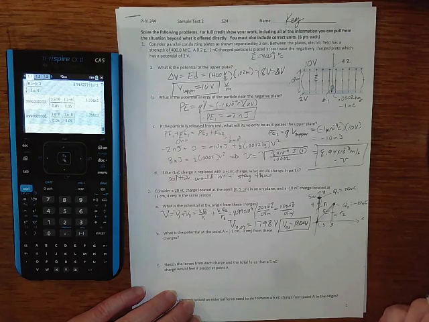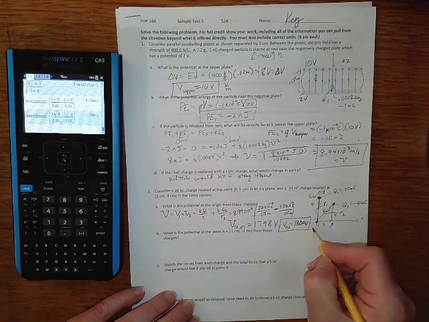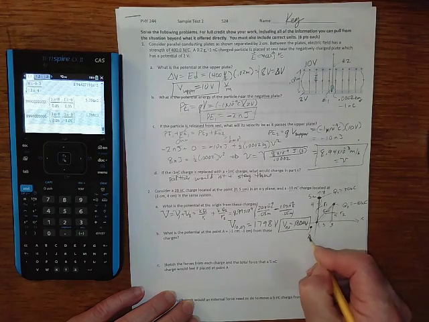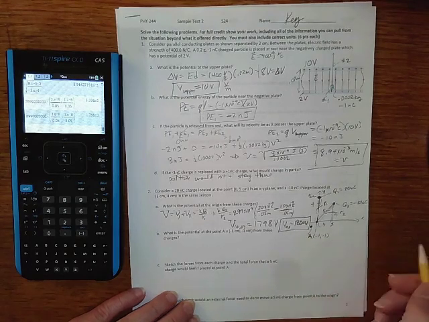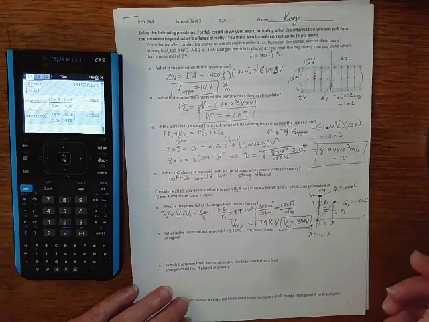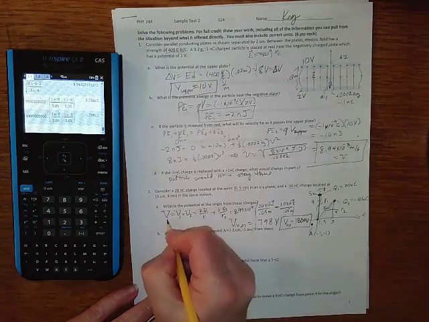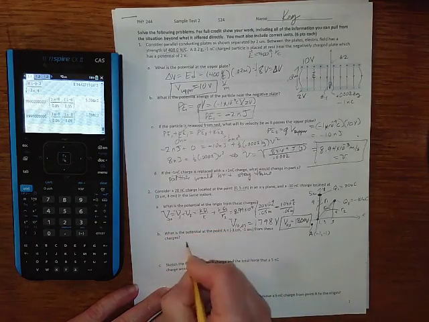Okay, what is the potential at the point negative 1, negative 1? Alright, so we want the potential now down here. Let's call that point A. A is negative 1, negative 1. What is the potential down there? We'll just call this VA.